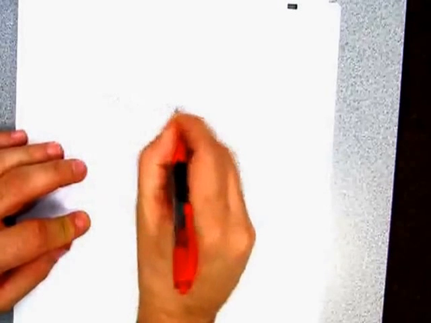If I take my sheet here, $5 willing to pay, $3 actual price. Okay, I'll let you catch up with that.